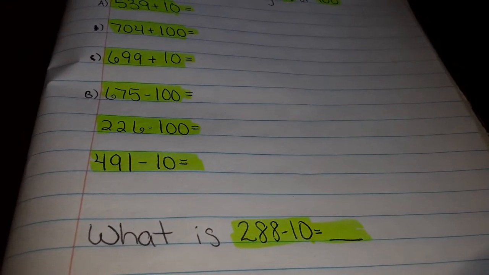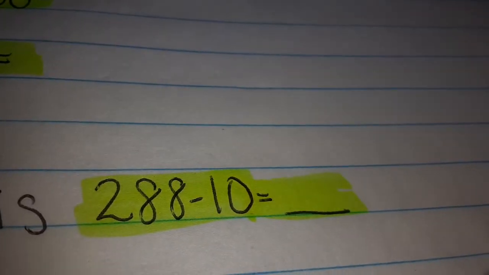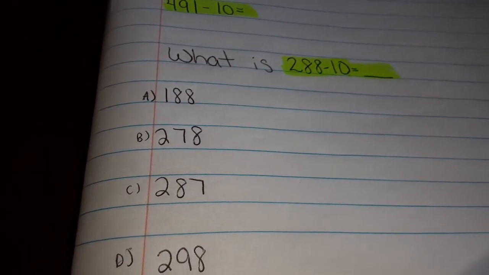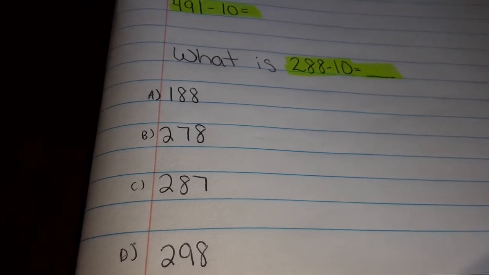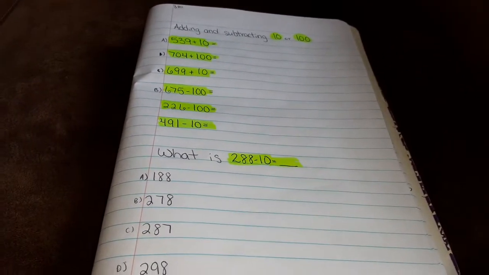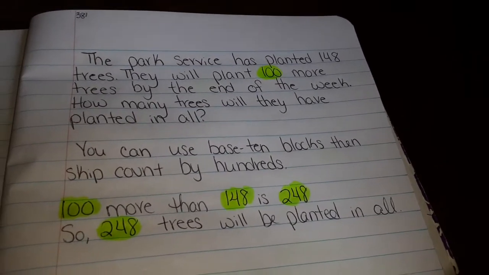What is 288 minus 10? Is it 188, 278, 287, or 298? Which answers did you get? Next, I'll show you an example.